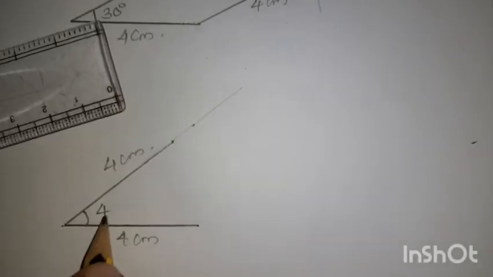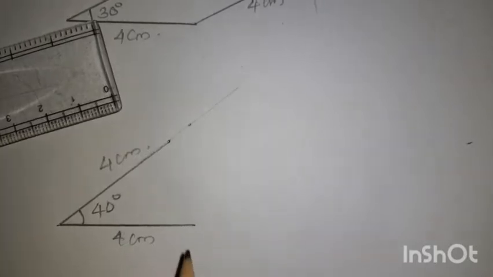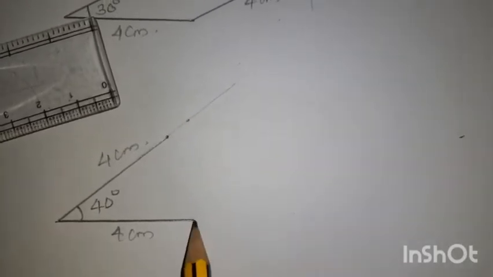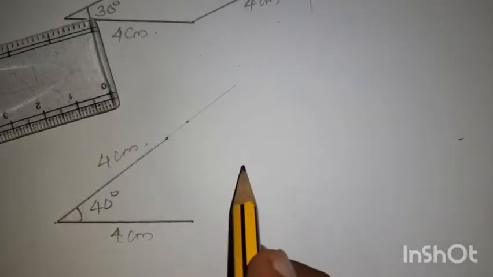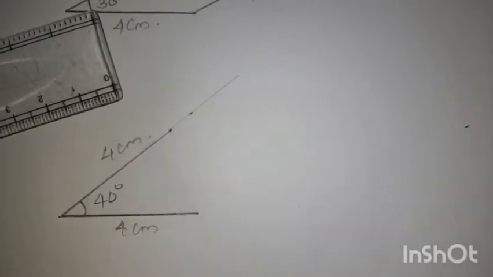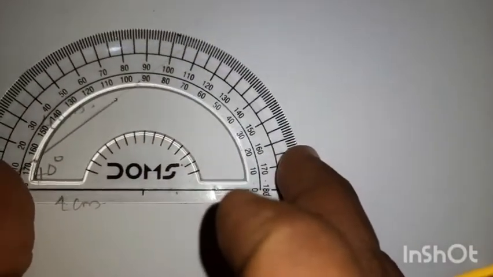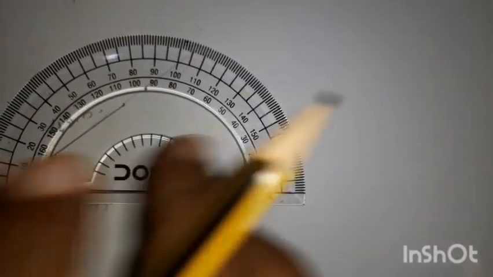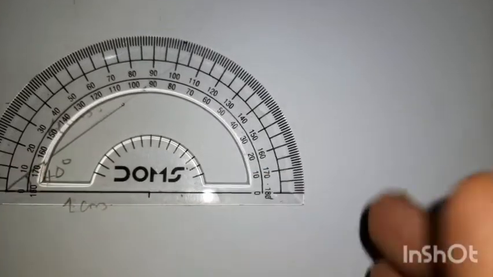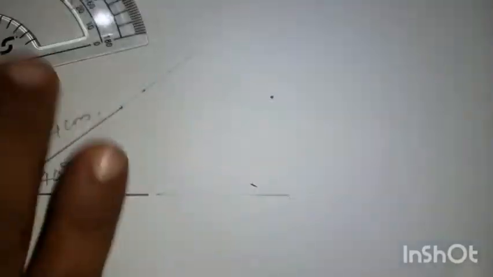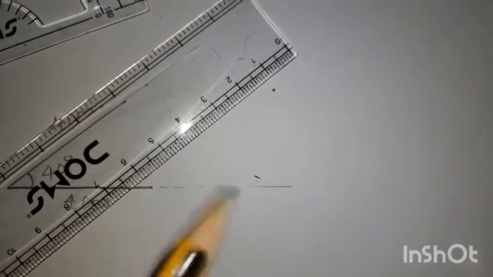Mark angle as 40 degrees. Then you have to extend this line. Then again take 40 degrees and complete the rhombus. Extend this line and again you mark 40 degrees. Then draw a line from this point.